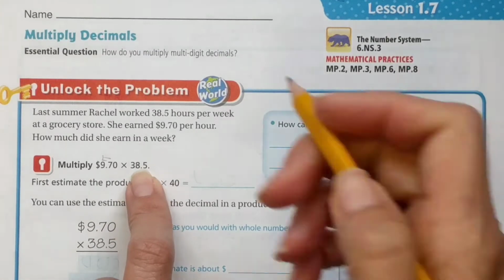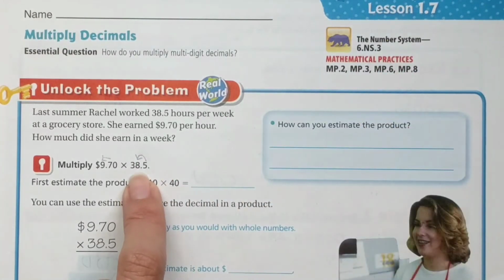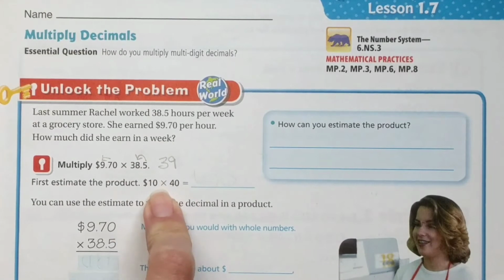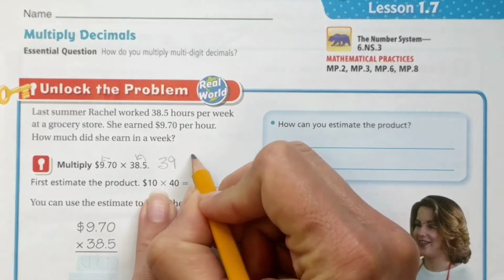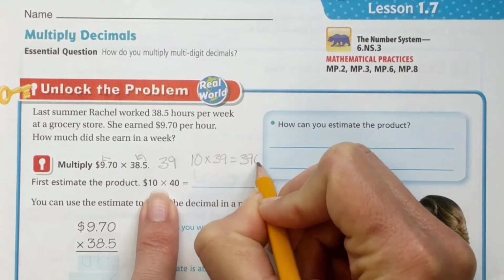Now here, we look at this. The 5 does bump the 8 up to 9. And we could have used 39 if we wanted to, but think about how much easier it is to multiply 10 times 40. So they chose the easier option. So let's say you did choose 39. That's okay. Then you would have 10 times 39, which is 390.